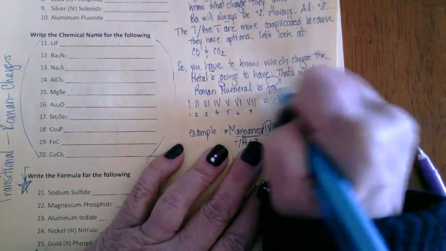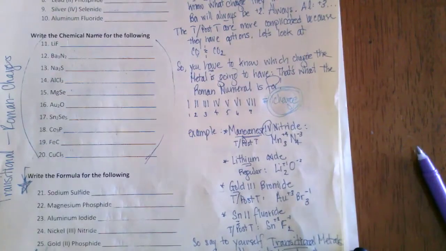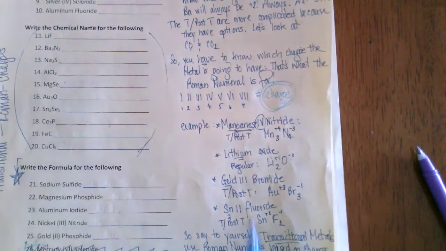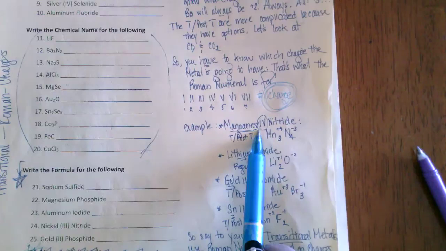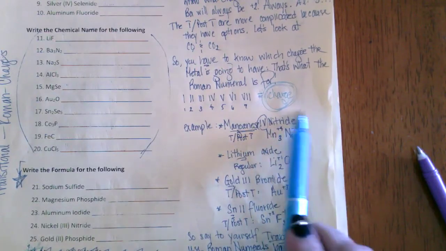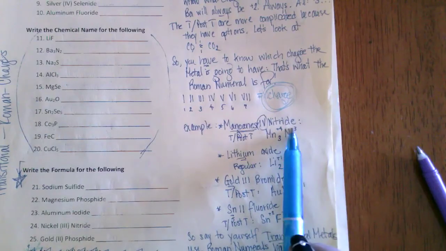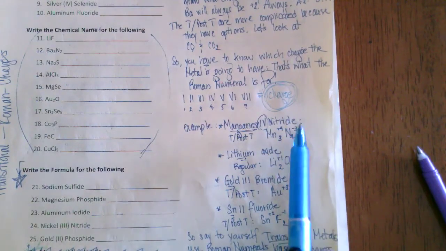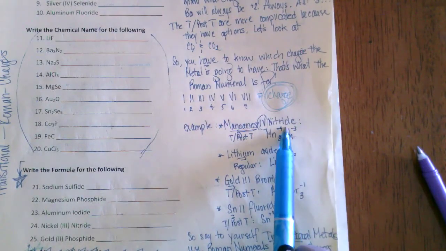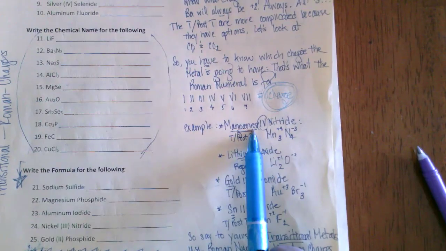Not the subscript, the charge. So let me give you an example. Manganese 4 nitride. Oh wait, I see an ide, and that means I have 2 elements. Manganese, don't think that's magnesium, it's manganese.